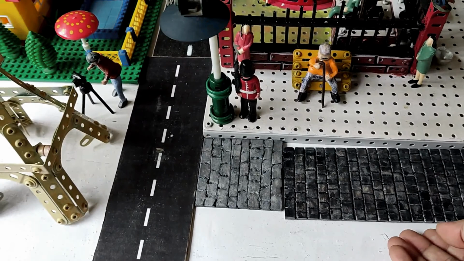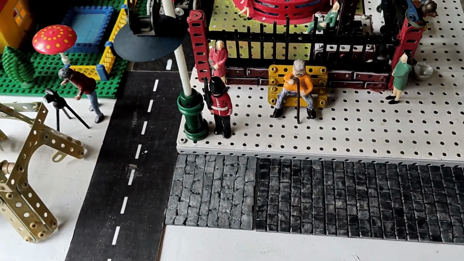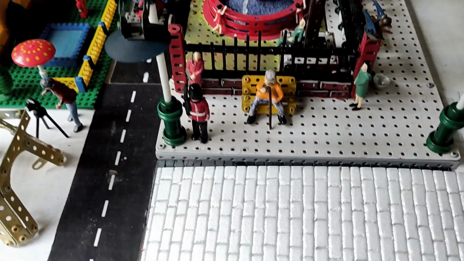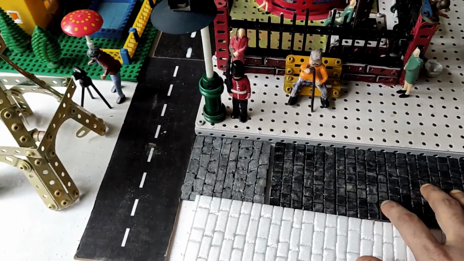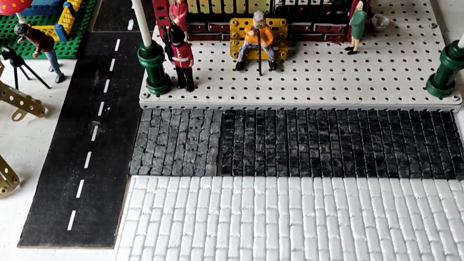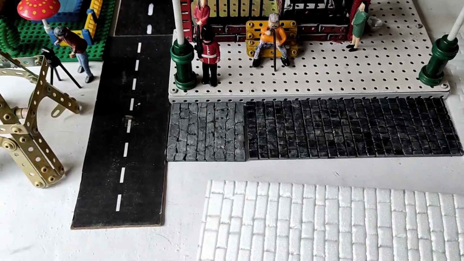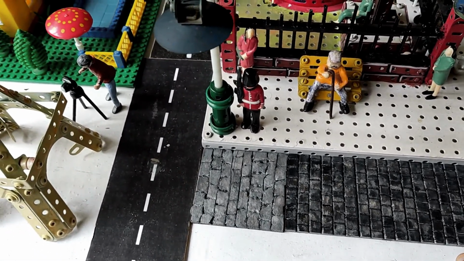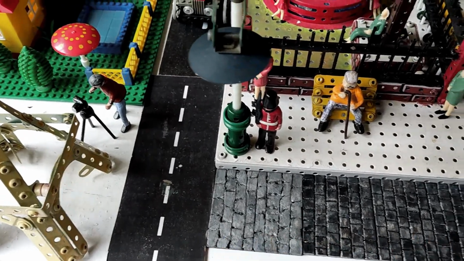So I have been viewing some videos on YouTube which talk about building terrain for your diorama. It includes not just cobblestone roads, brick walls, other stone textures, and a lot more. So I just thought it would be interesting to make some of these for my Meccano City, as I think it will look a lot more interesting and beautiful.